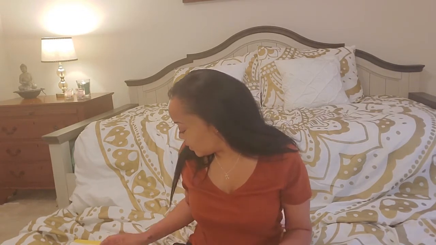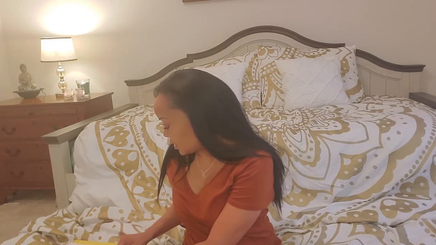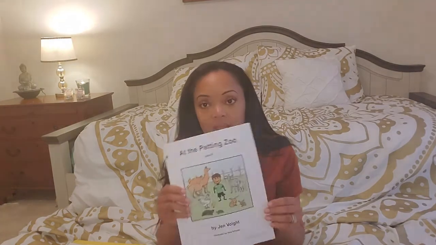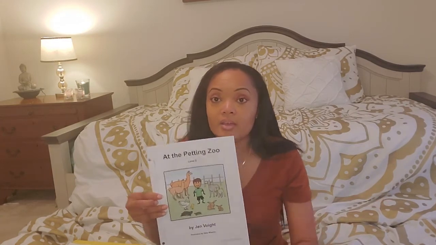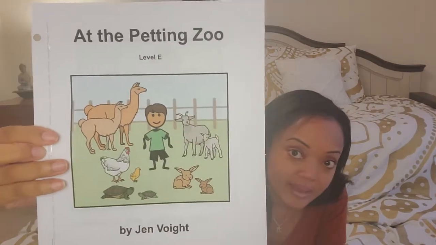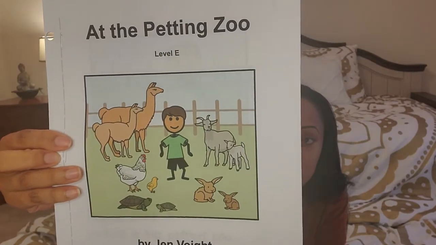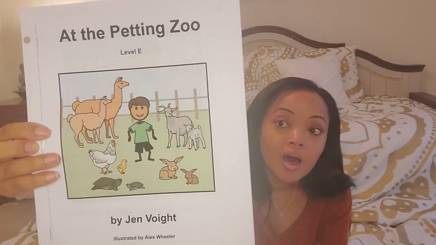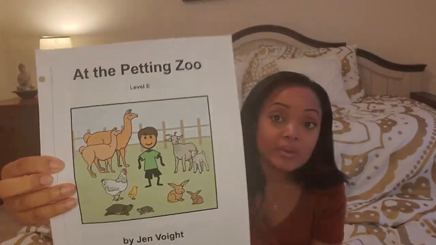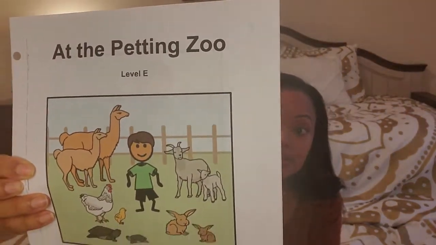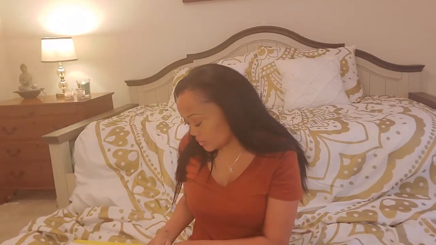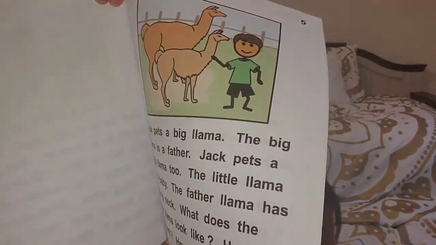And what else I want to go over? So this is another story. Another thing about N2Y is they give you the theme for the month. So as you can see, the theme is like animals and petting zoos and farm stuff. So this is the next story that we're going to go into. This is a level E story. So just to show you, like, it's a whole paragraph.